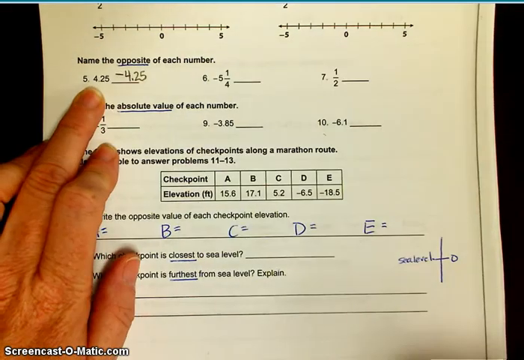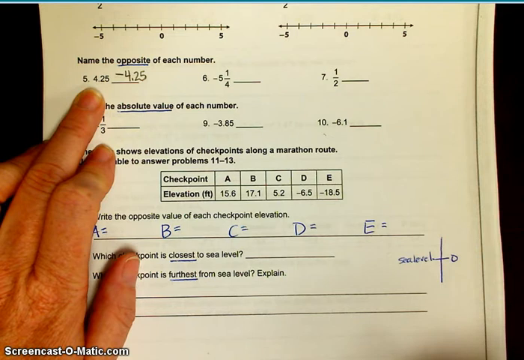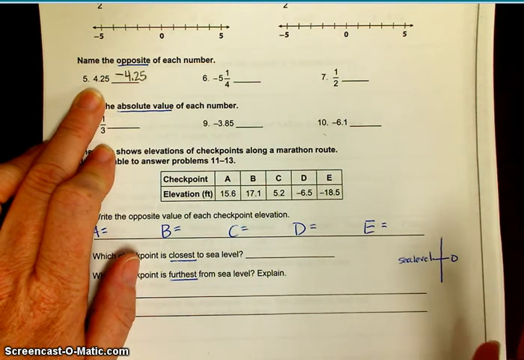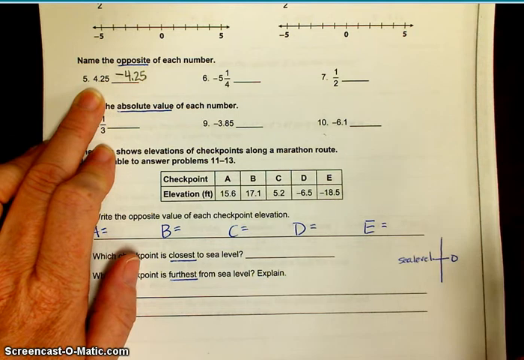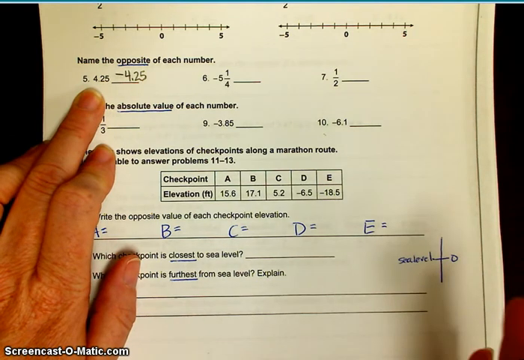And just as a reminder, anytime you have a positive number, you do not have to put the positive sign. It's understood. But if you want the world to know that you're using a negative number, you have to put that negative sign.